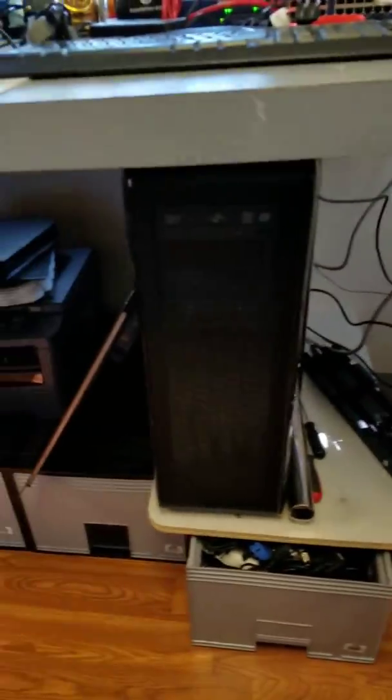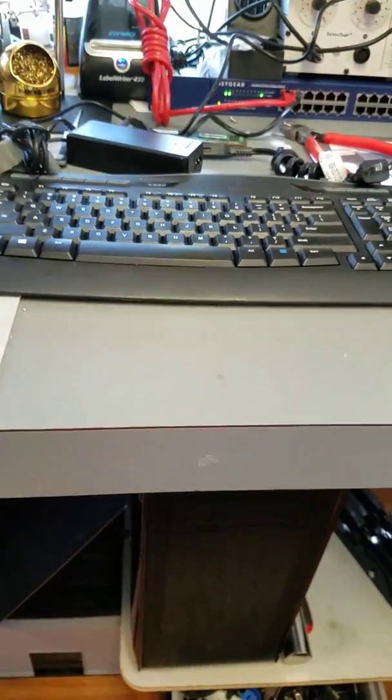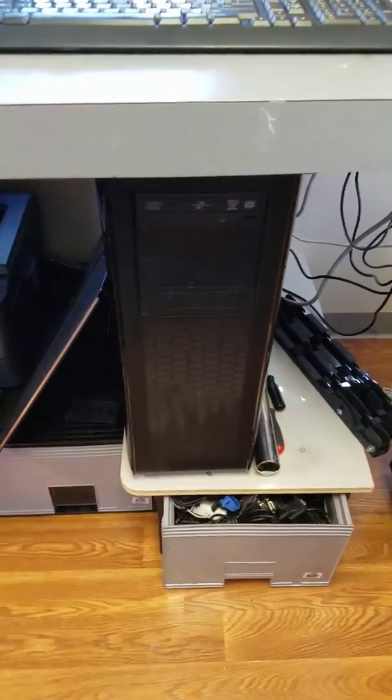So this is my computer right here. I'll show you how to do it. For this, you're going to need a Windows CD, and that's it. Well, I mean, and a new drive, obviously.